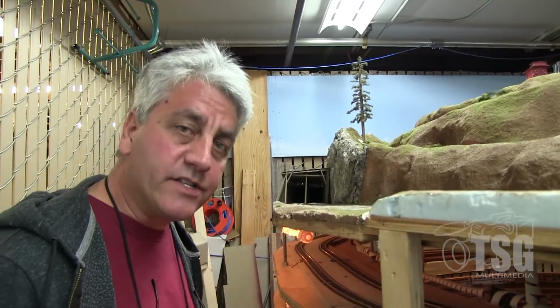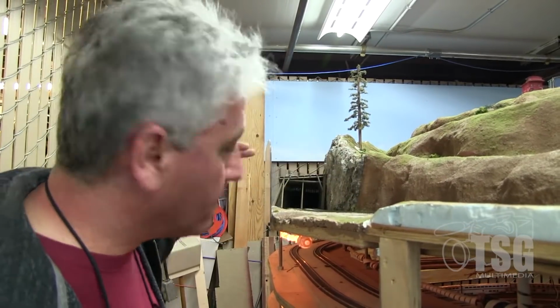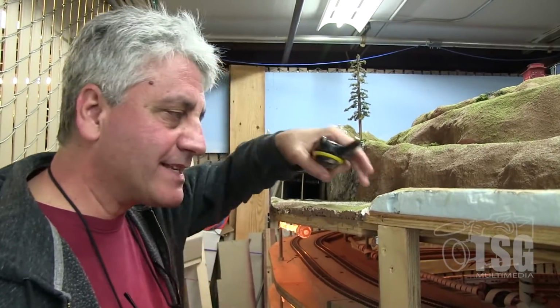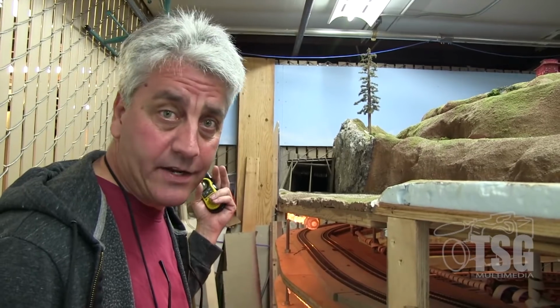So right now, my train is in this helix, and I have authority to the top of the loop, which is what the dispatcher said, and that's right here. So when the train comes out of the helix, I'm going to stop here, and then I'm going to call him again and say, okay, I'm at the top of the loop. What do you want me to do, or what can I do?